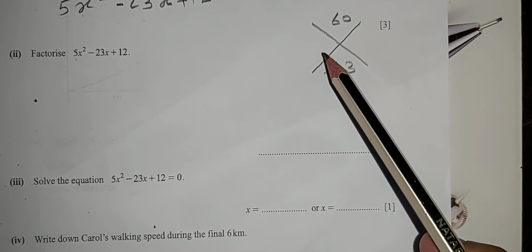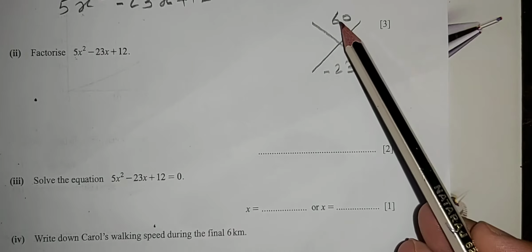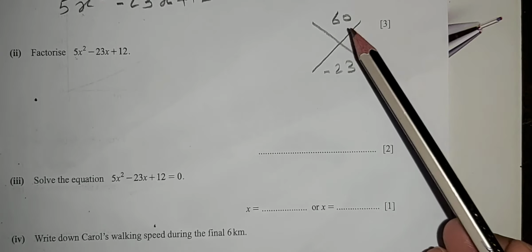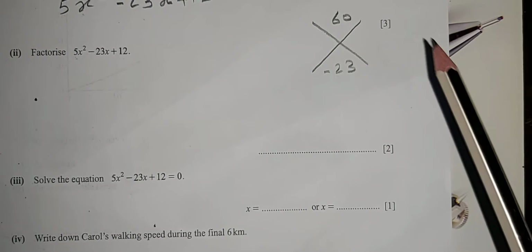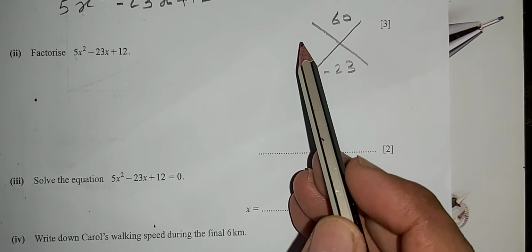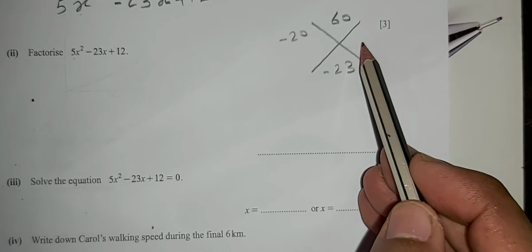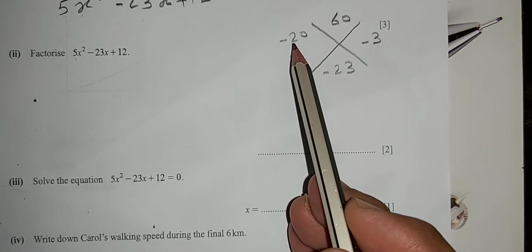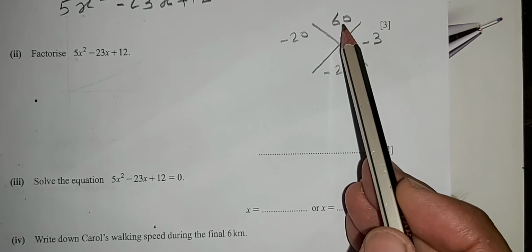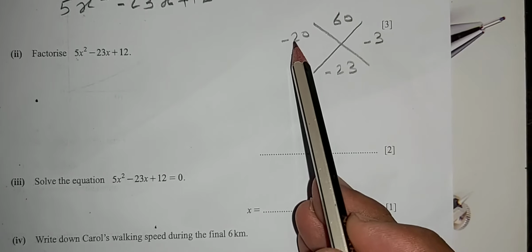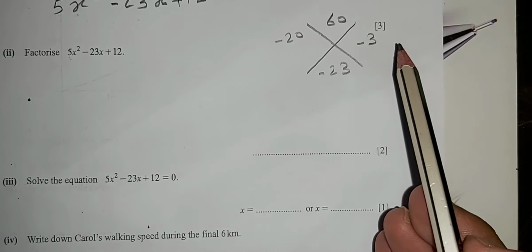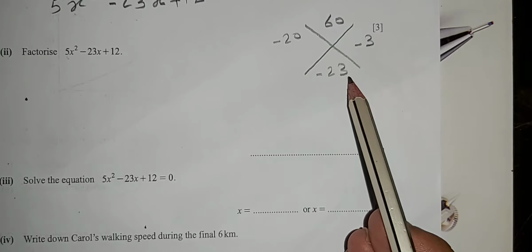Minus 3 times minus 20 equals 60, and if we add minus 3 and minus 20, we get minus 23. So we will put here minus 20 and here minus 3. Minus 20 times minus 3 is positive 60, and minus 20 plus minus 3 is minus 23.